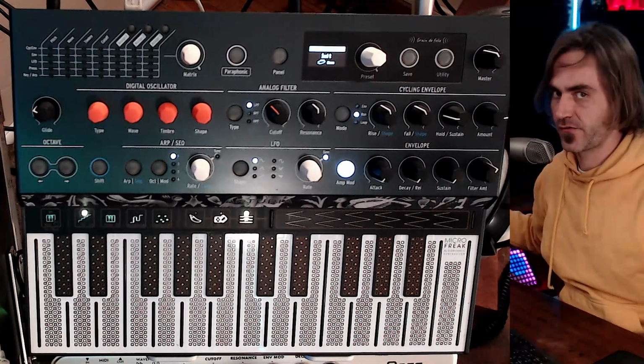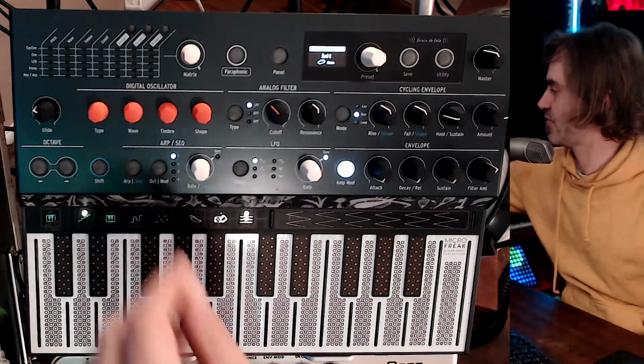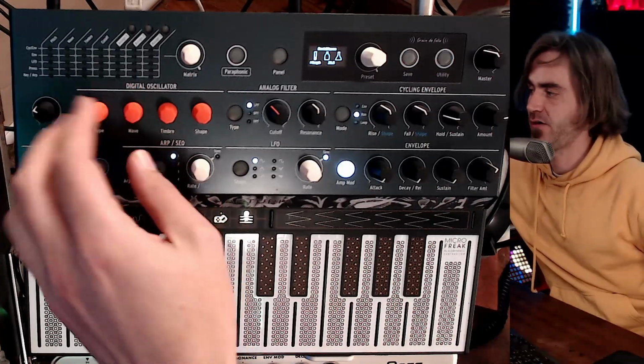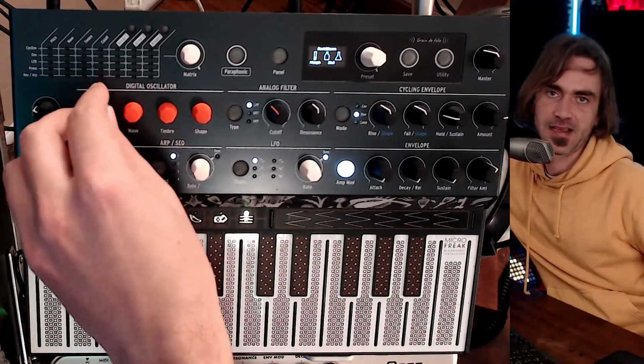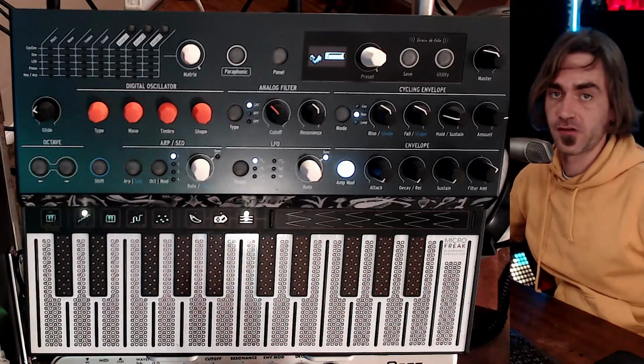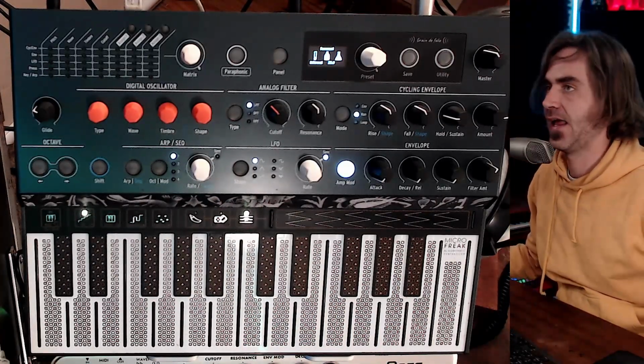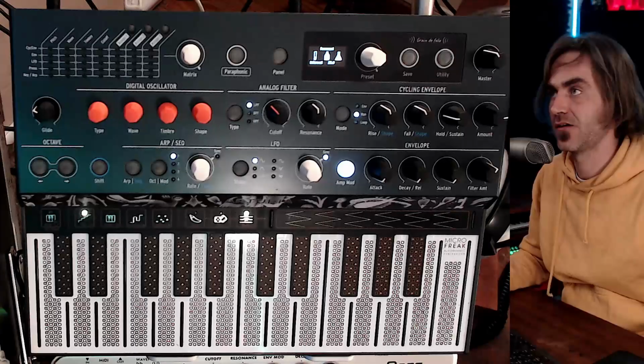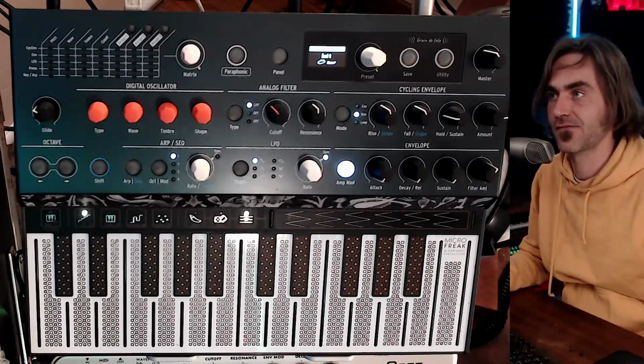So first and foremost, for those who have a Microfreak, I'm sure you know how to switch the different oscillator modes. It's using this type selector over here. So we just want to cycle over to the formant mode, obviously, and just by default you can hear it already sounds pretty good. Actually, I want to turn off this processing that I've got on this channel.